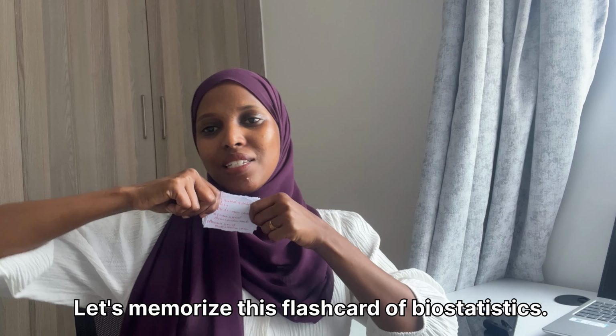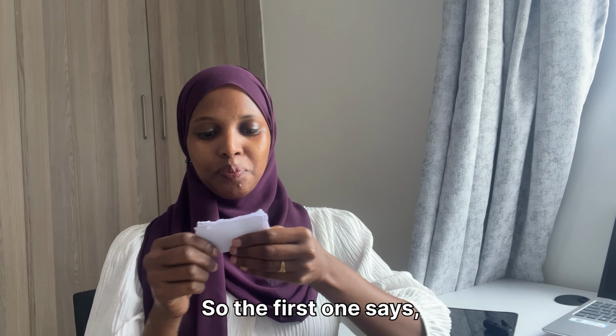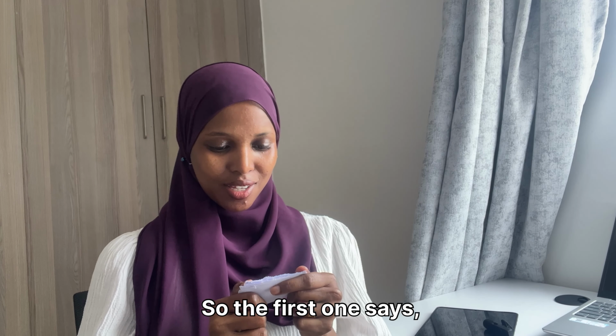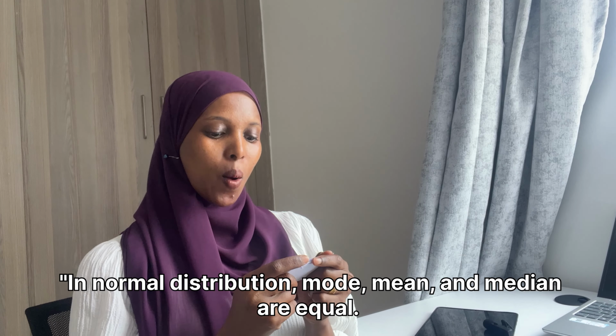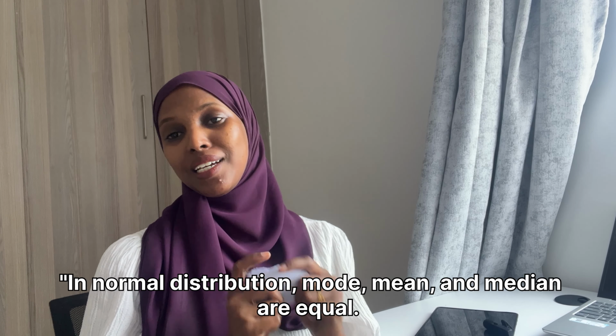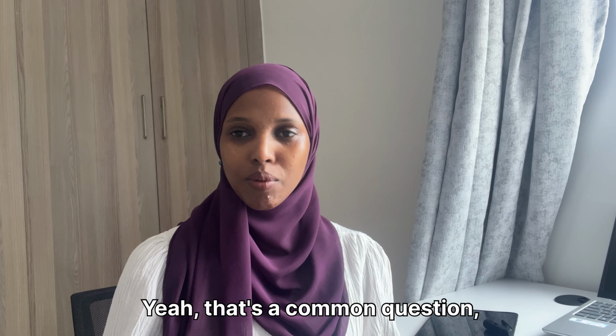Today let's memorize these flashcards of biostatistics. So the first one says, in normal distribution, mode, mean and median are equal. Yeah, that's a common question in MBME forms I see all the time.